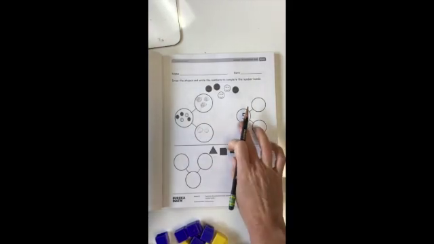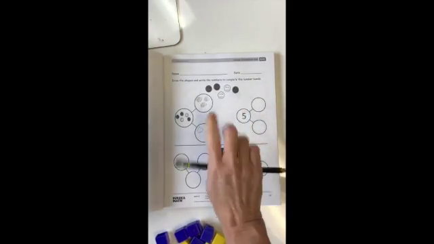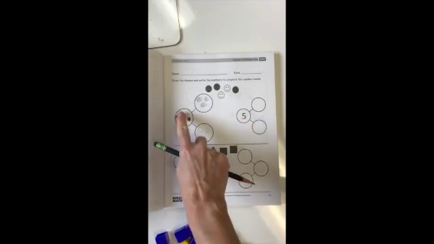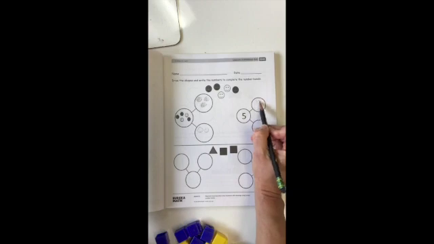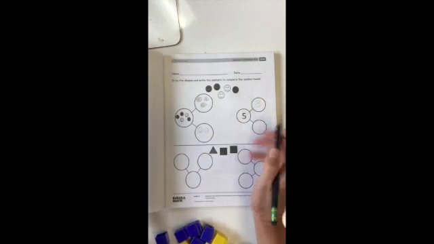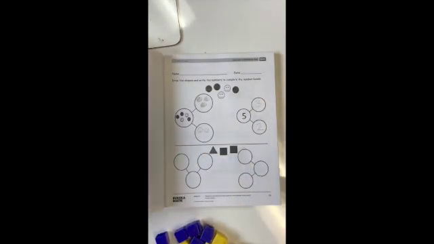Now, this time I'm going to represent it with numerals. I know I have 5 in whole, 1, 2, 3, 4, 5, and I have 3 in one part, and 1, 2, 2 in the other part. Let's look at the next one.